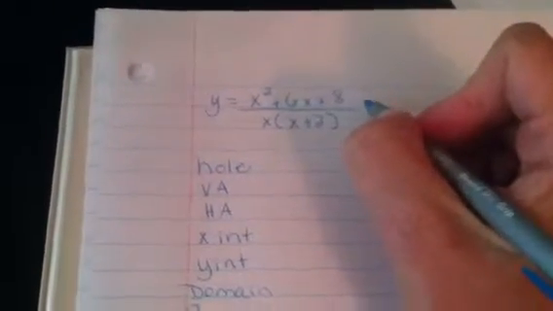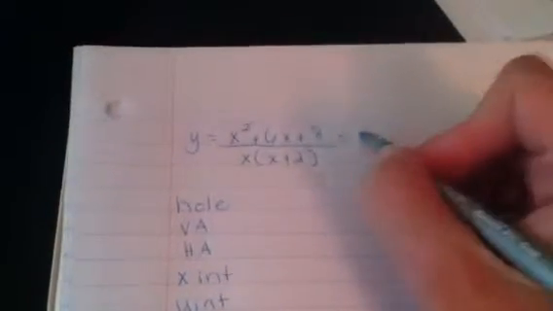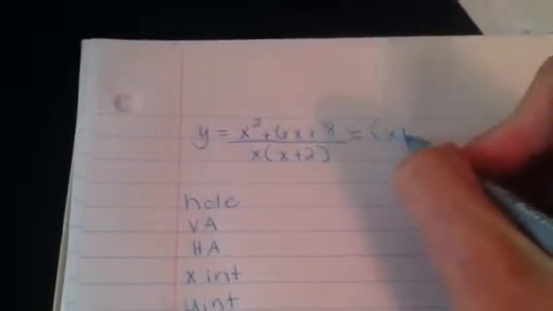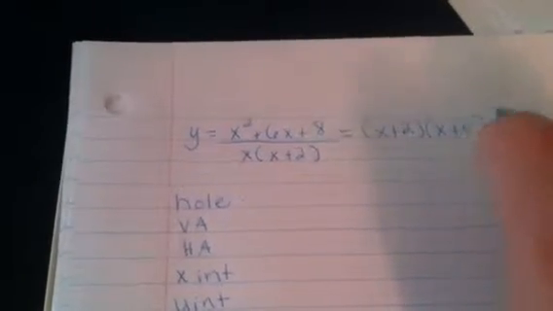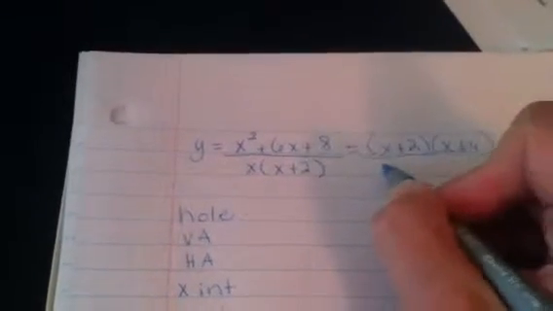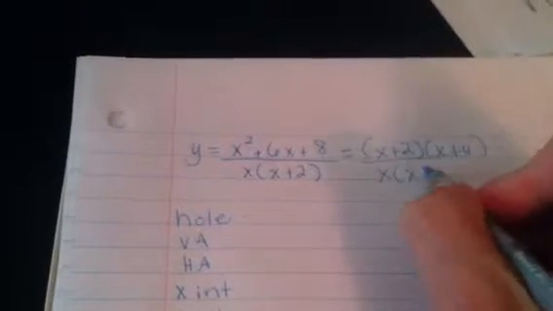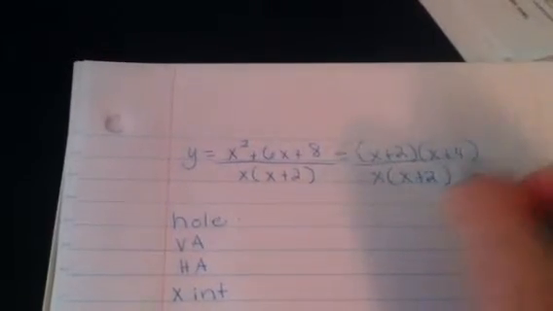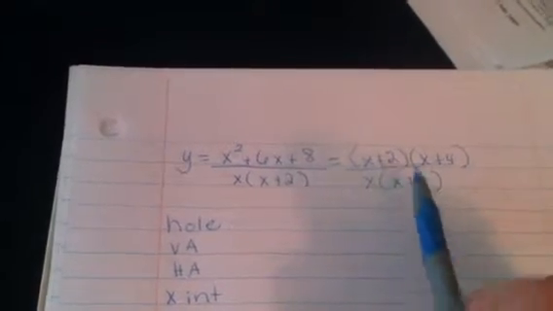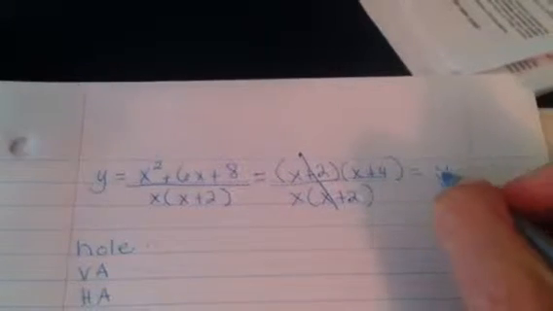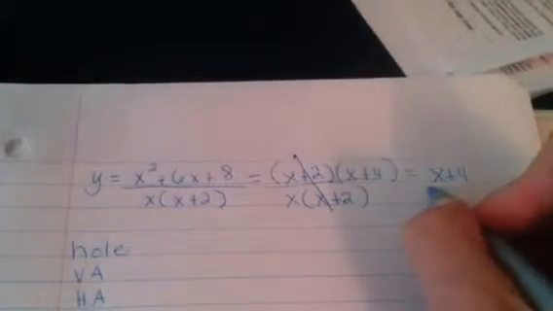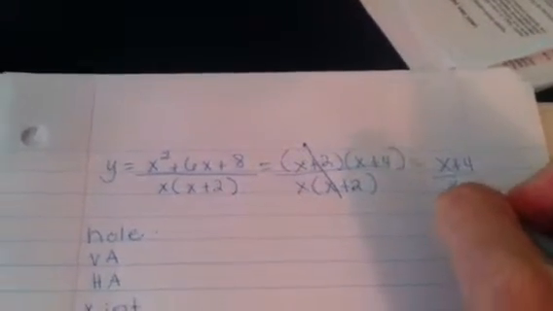So the first thing I want to do is factor and see if anything cancels. The top's real easy to factor, x plus 2, x plus 4. And then our bottom's already factored for us, x and x plus 2. So notice I have that same factor, x plus 2, on top and bottom, so that cancels. So immediately I know I have a hole in my graph. And here's what I'm left with, my x plus 4 over x. And we'll come back to that in just a second.